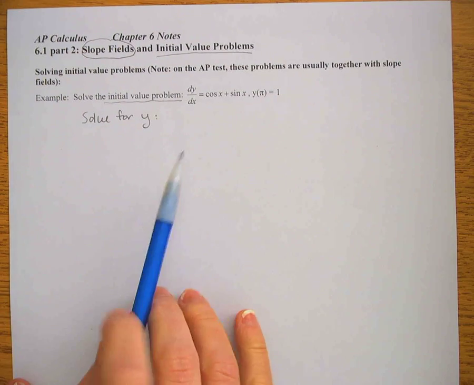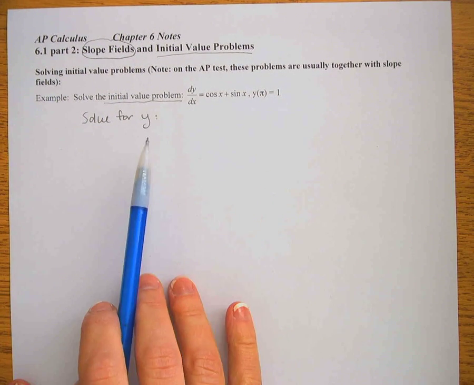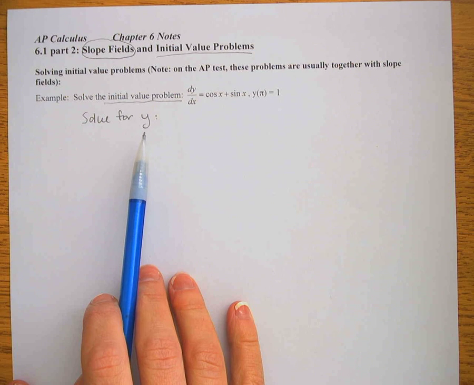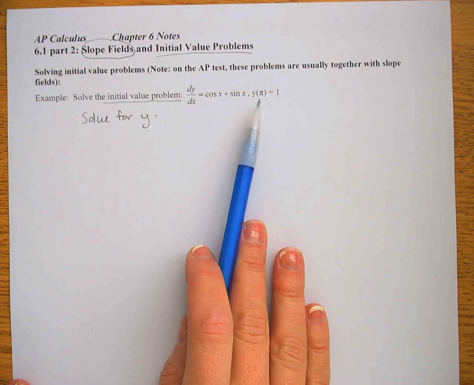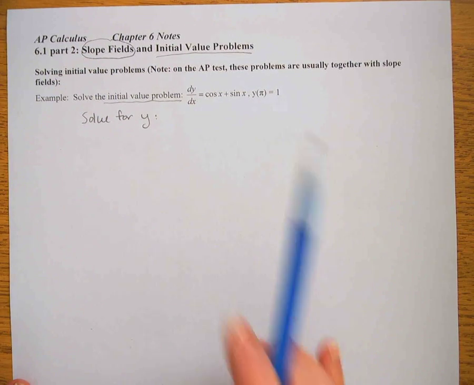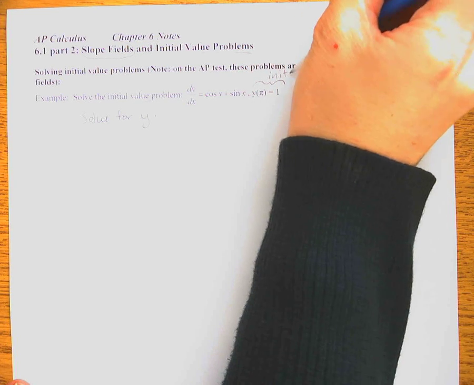So we're given a derivative. We're given the derivative of y, and we're asked to go backwards and find the antiderivative, which is y, but not just any antiderivative, the one that would satisfy this initial condition. So that's why it's called initial value problem, because this right here is called the initial value or the initial condition.